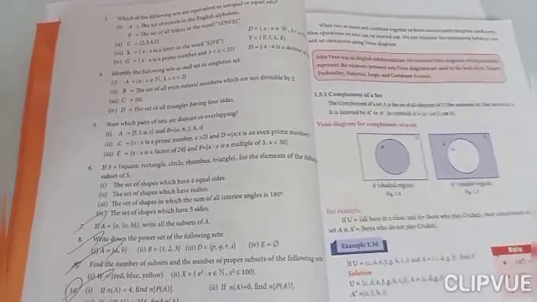Tomorrow we are going to discuss the remaining Roman numerals in exercise 1.2. The remaining Roman numerals are 3 to 10. So all the sums are related with the types of sets only. After completing your classwork, go through the types of sets one more time. I'll join you for the exercise 1.2 problems tomorrow. Thank you.